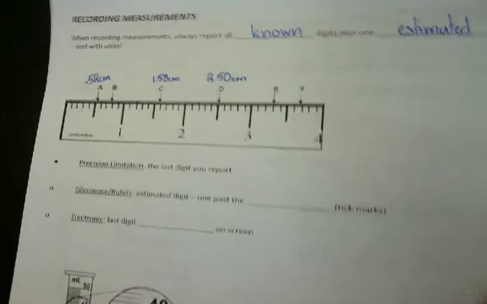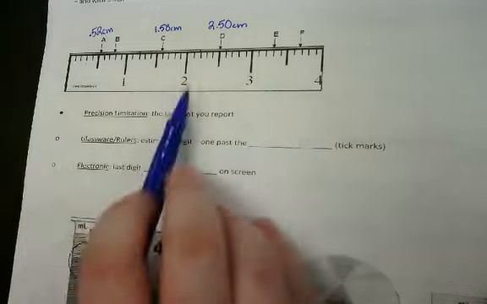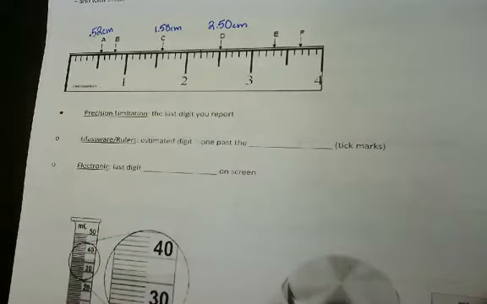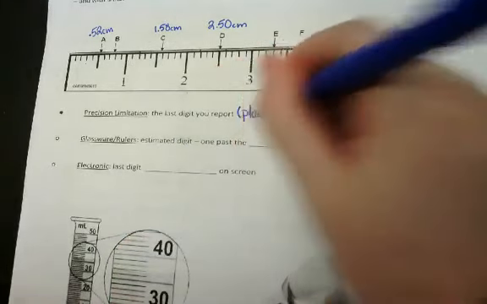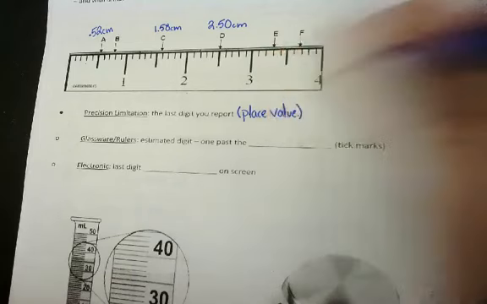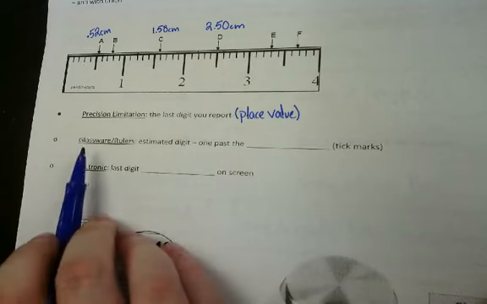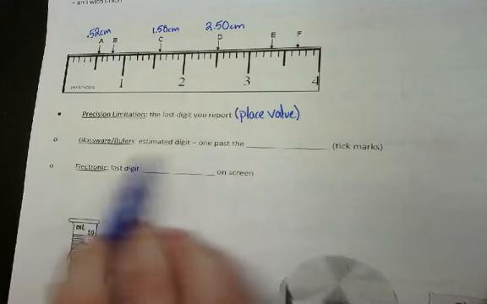All right, so I was talking about how you need 2 numbers after the decimal here, because each of these tick marks is 0.1. So I have to estimate, right? Well, that's referring to precision limitation. Precision limitation is the place value of the last digit you report. Whenever you're dealing with glassware and rulers, it is your estimated digit.